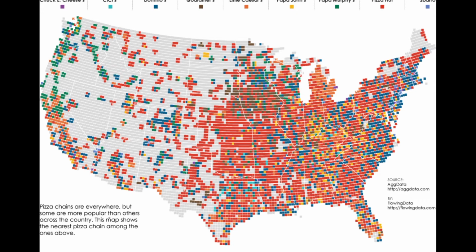And so here we have a legend that identifies what pizza chain we're referring to. We have Chuck E. Cheese in purple up above. We have CiCi's Pizza, which I haven't really heard of before looking up this chart. Domino's, Godfather's Pizza, which I believe the late Herman Cain was an executive there.